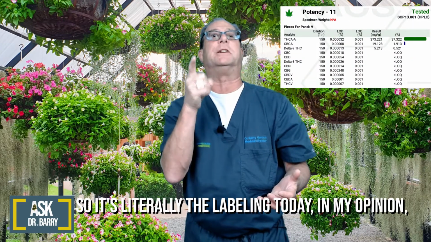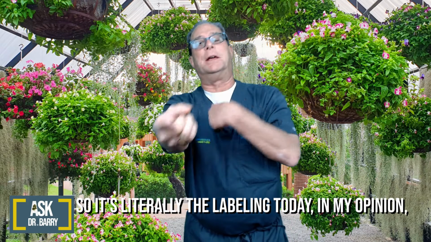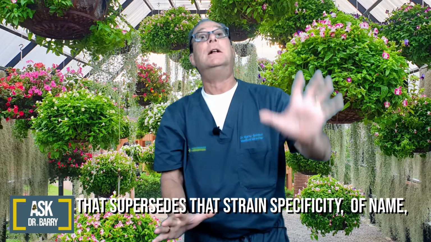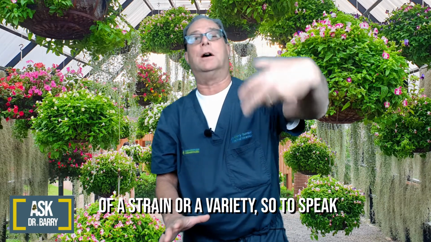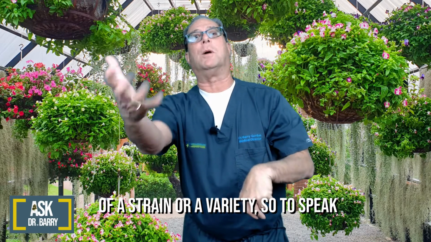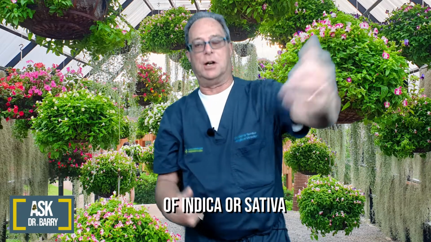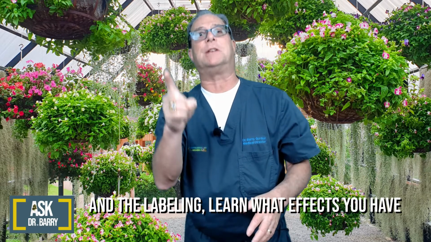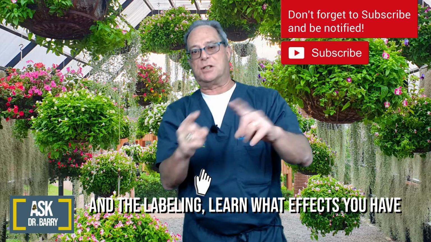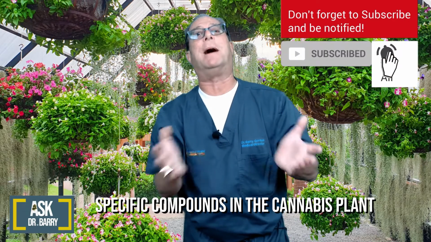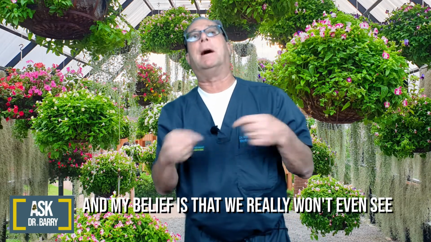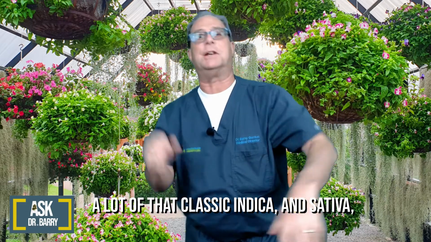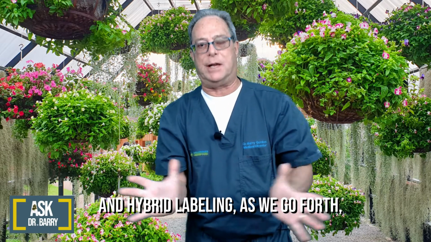So it's literally the labeling today, in my opinion, that supersedes that strain specificity of name, of a strain or a variety, so to speak, of indica or sativa. So once again, focus on the terpenes and the labeling. Learn what effects you have from those specific compounds in the cannabis plant. And my belief is that we really won't even see a lot of that classic indica and sativa and hybrid labeling as we go forth.